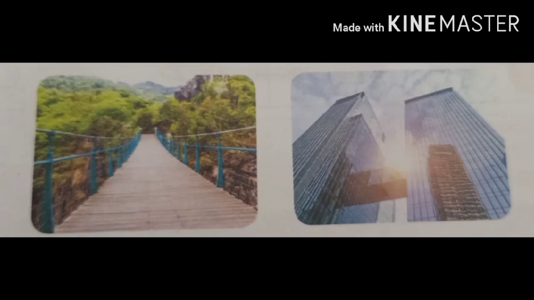Let's move to the next concept, perspective. Children, have you observed the bridges, huge buildings, and also the railway tracks appear to be wider at our end, the end at which we are seeing it, but appear to be narrower at the other end. Similarly, roads too appear to be broader at our end and narrower at the other end. Such a view is known as the perspective view.